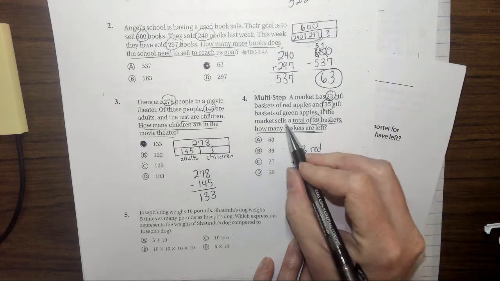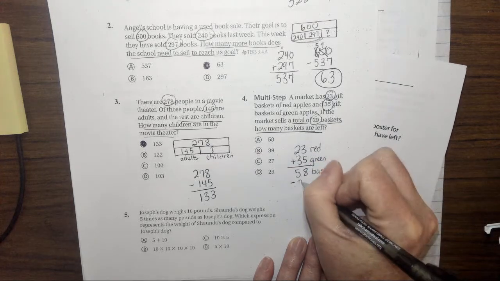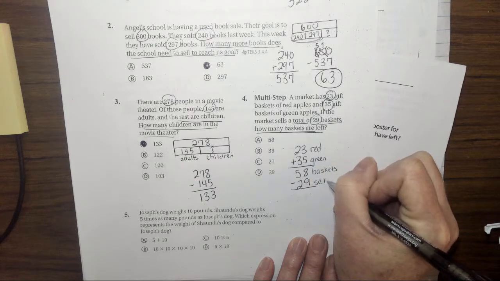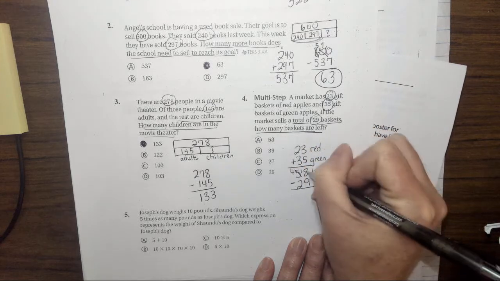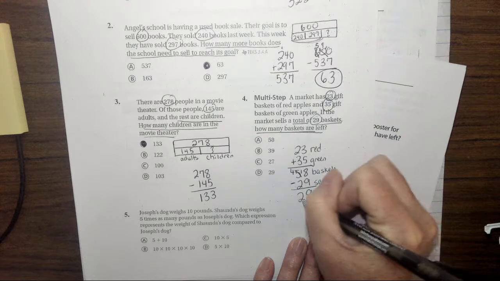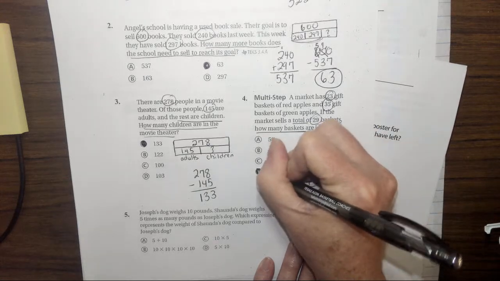But then they're going to sell 29 of them. So that means we're going to take away 29 to see what we have left. 18 minus 9 is 9. 4 minus 2 is 2. That means there are 29 baskets left.